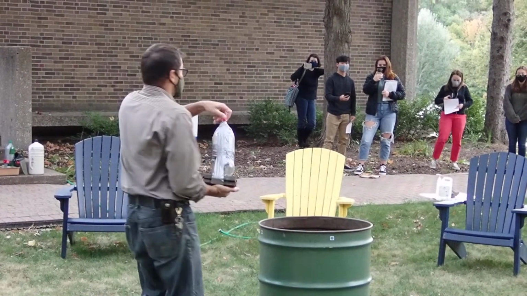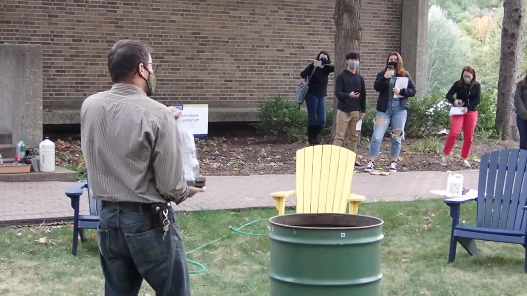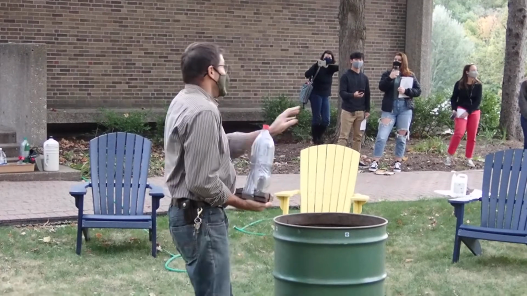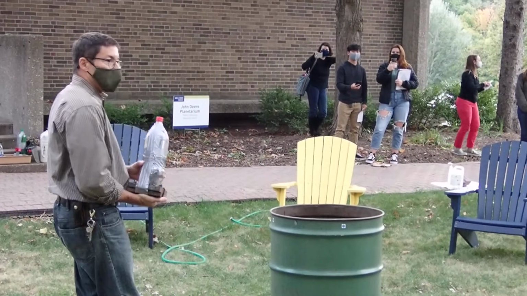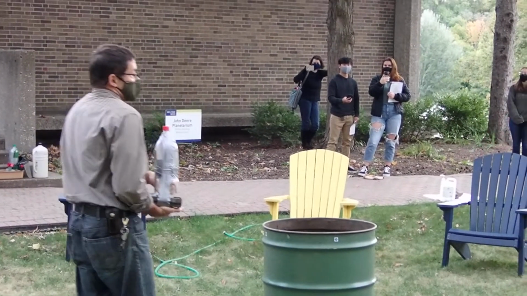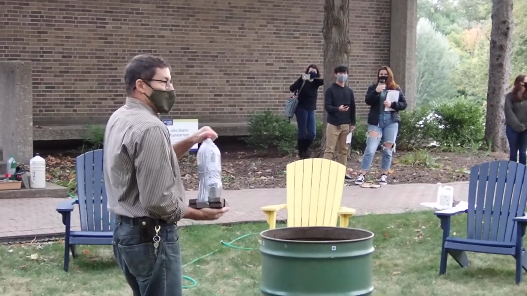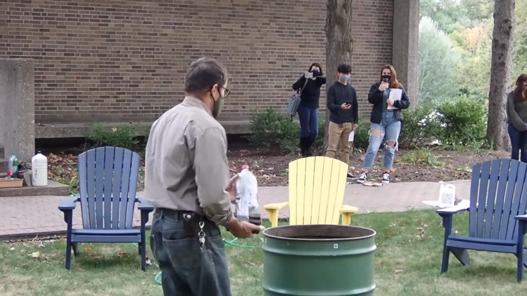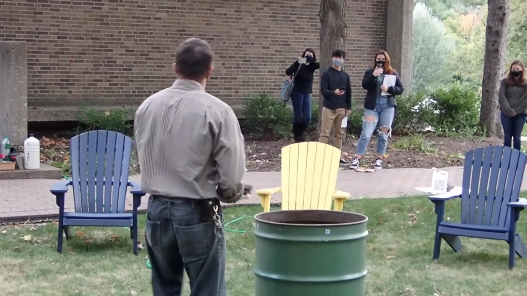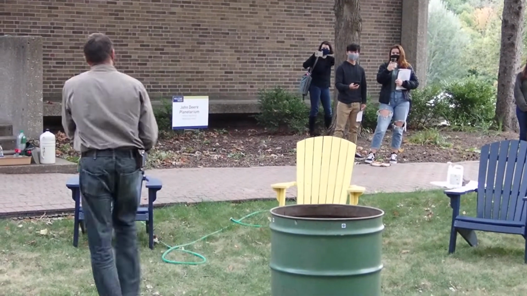If I can't get this cap on really tightly, you might see some bubbling, and that's more like an effusive volcanic eruption. We won't necessarily get a big eruption. If I can do it right, it should be pretty exciting. All right, give it a try here.